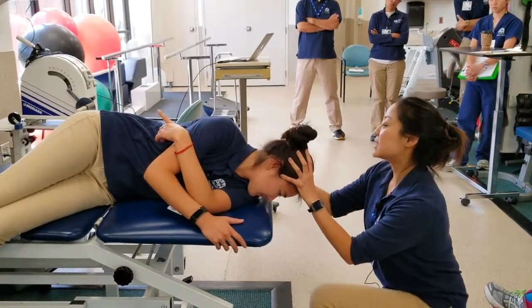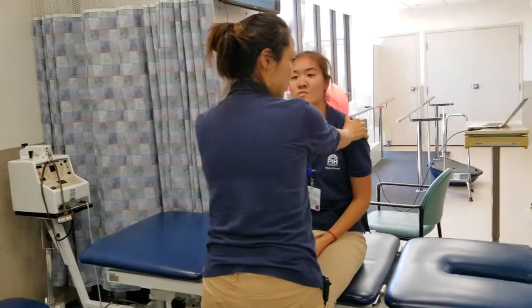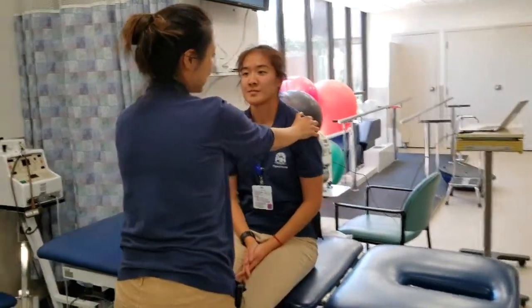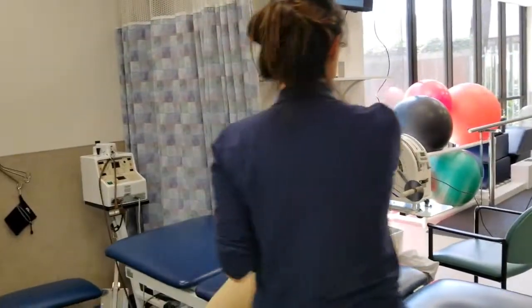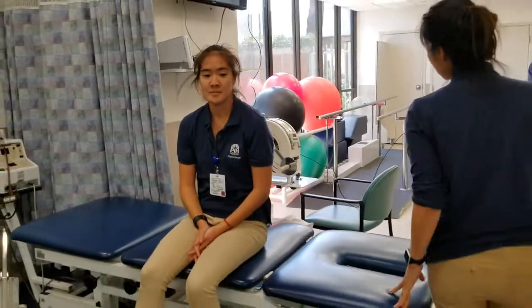And then on the count of 3, we're going to sit up. 1, 2, 3. I'll help her up. And then I always make sure I'm right in front, so I'm still guarding my patient in case she's dizzy or she's going to fall. So that's for the posterior canal.